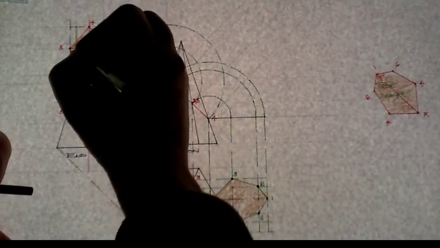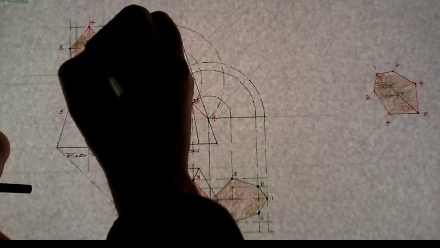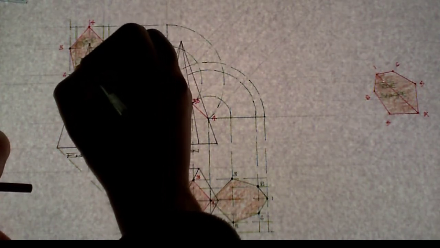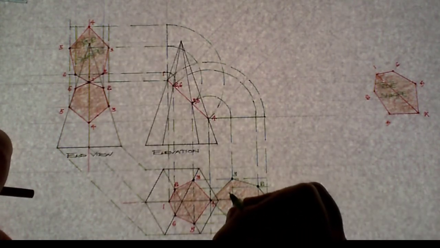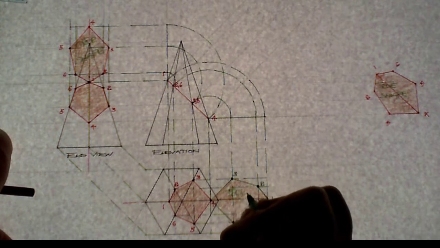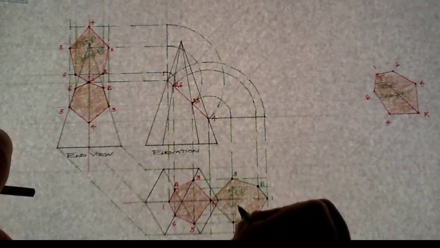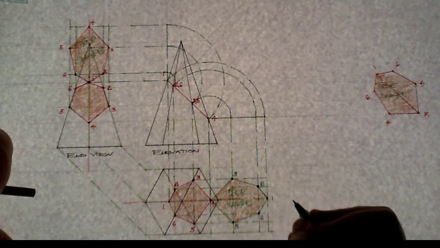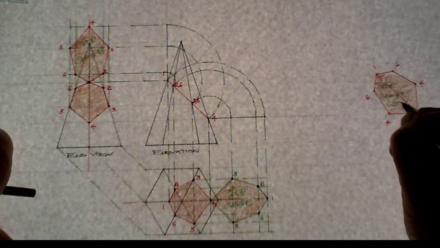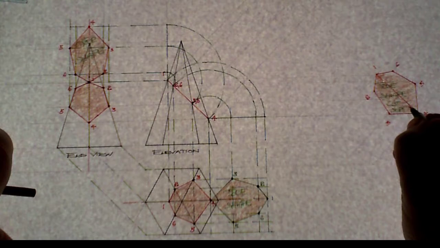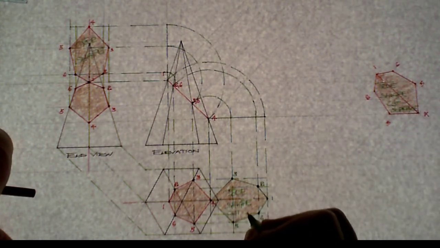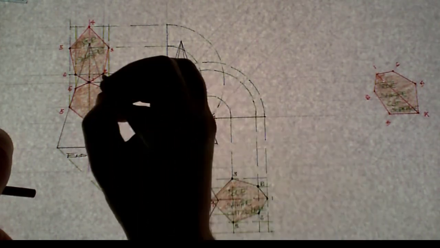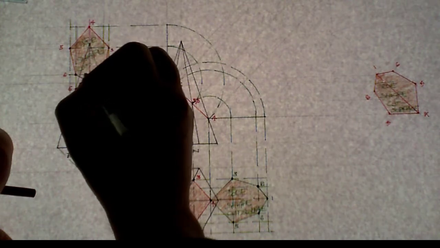Okay, then this here is a true shape, and it's a true shape of cut surface. Okay, and they're all true shapes of the cut surface.